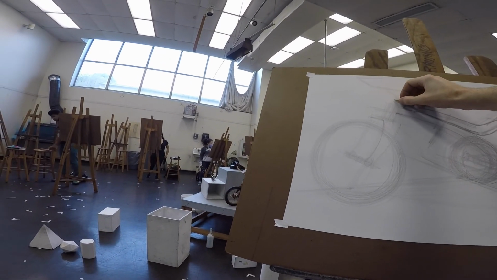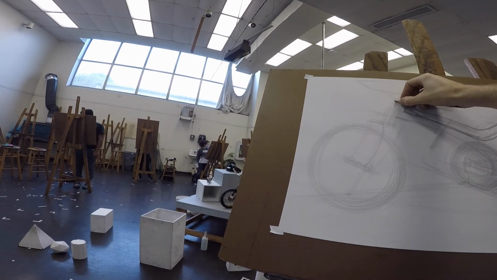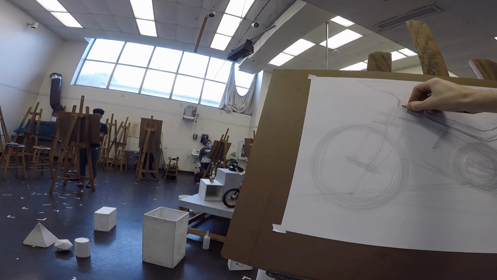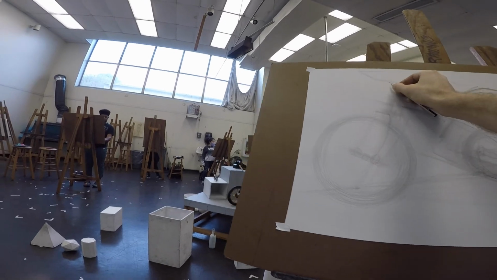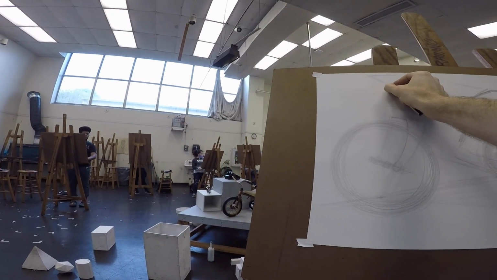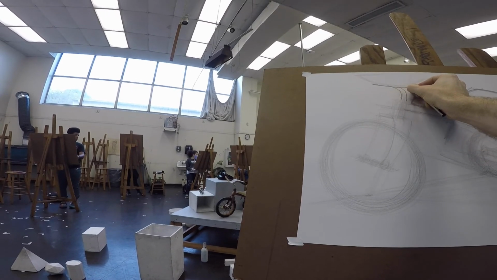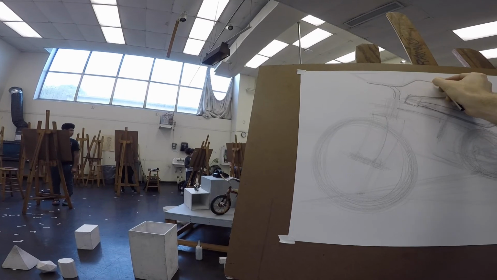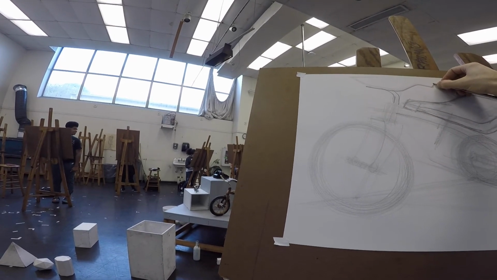Everything else is basically like, here's that part of the handlebar, and there's an echoing line coming up like that. There's one coming across like this, and then around like that, and then down just briefly. And then we have the grip.